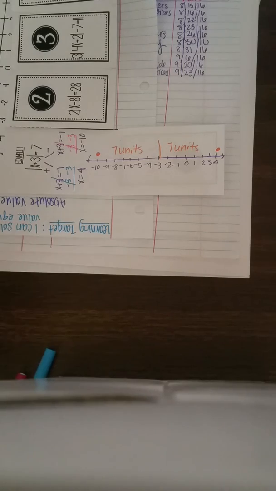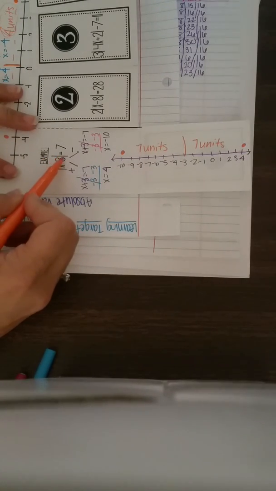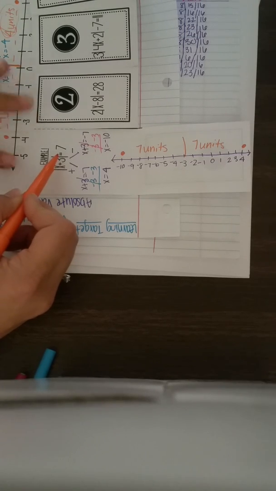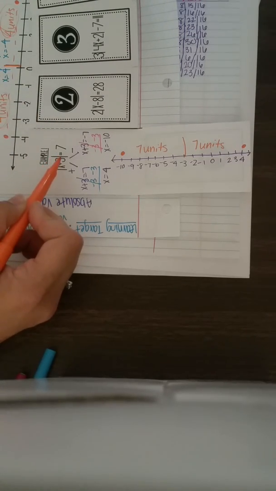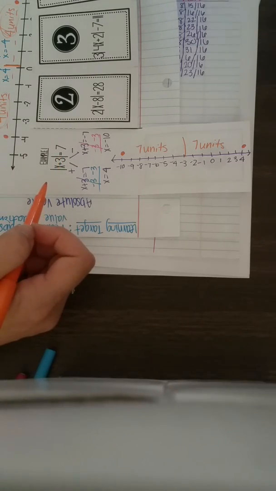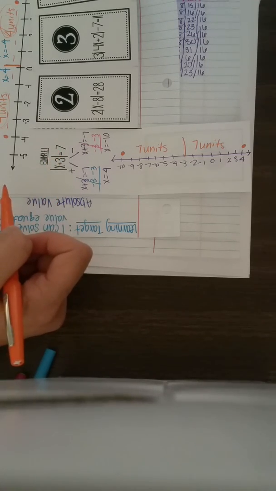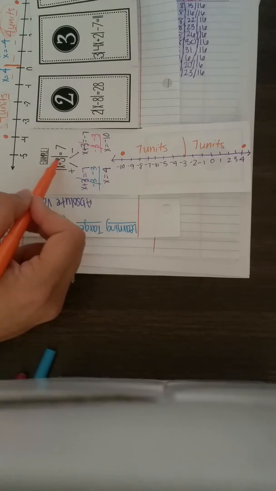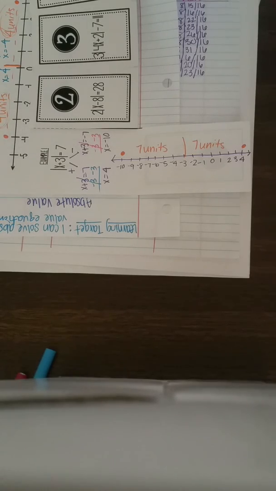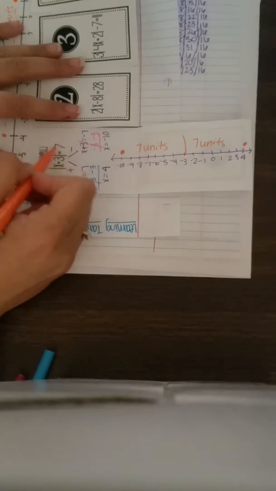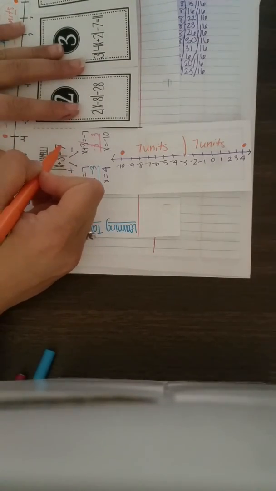So, this number right here is always the shift. That's always your middle. And it's always the opposite of whatever this sign is. So if it was a positive 4, where would our middle be? If it was a positive 7, where would our middle be? If it was a minus 4, where would our middle be? At positive 4. And this number is always, always, always the distance.